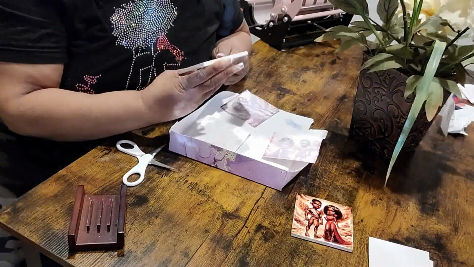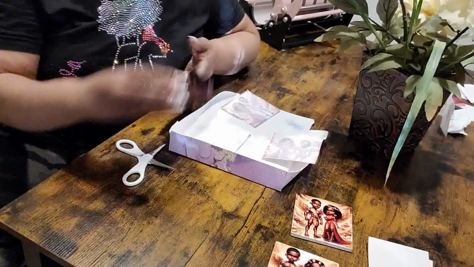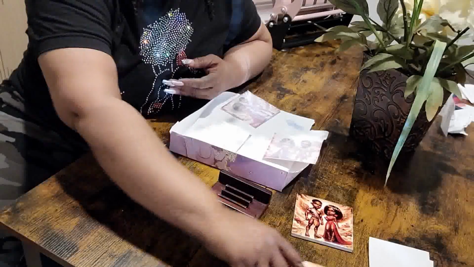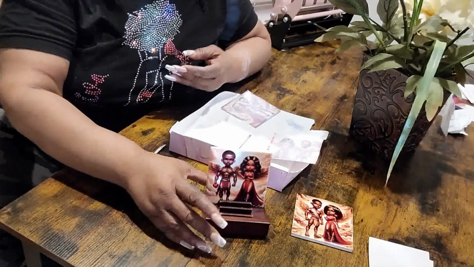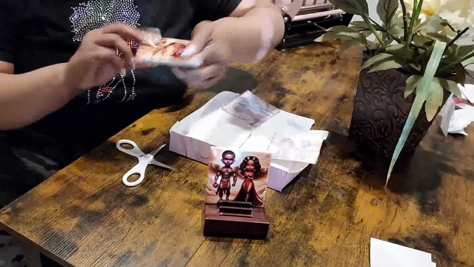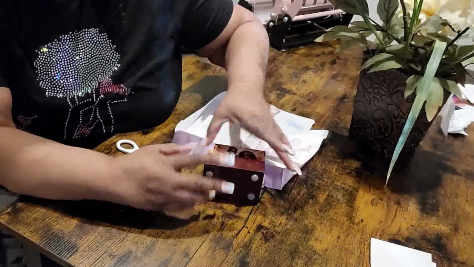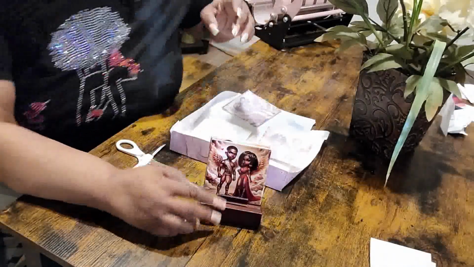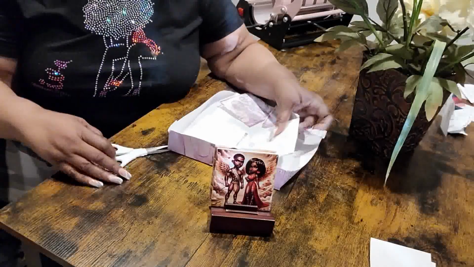Okay. And actually, I'm going to put them in my coaster holder. So I'm going to put them like that. And like that. All right, let's do number 3.